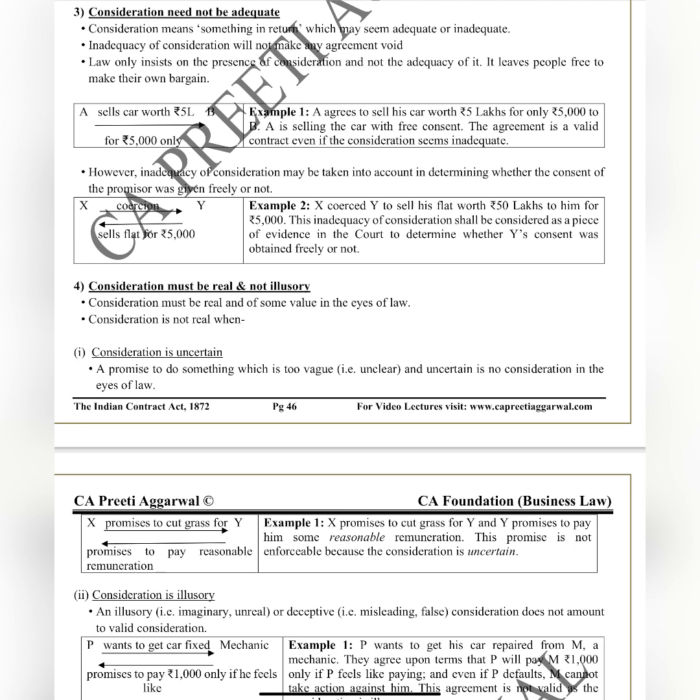Now, I want to sell my car worth 5 lakhs for just 5,000 rupees. Nobody can stop me from selling it only for 5,000. My car, my wish. 5,000 also has value, right? You cannot say that how can you sell a car worth 5 lakhs only for 5,000 rupees. It is my car. It is open to both the buyer and seller to fix the price. Inadequacy of consideration will not make the contract void.